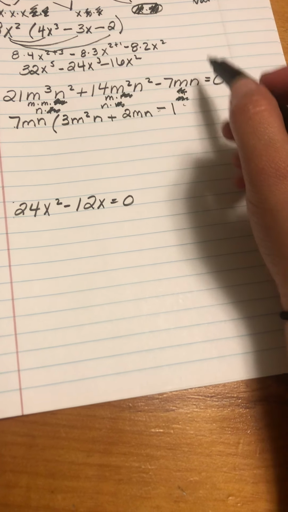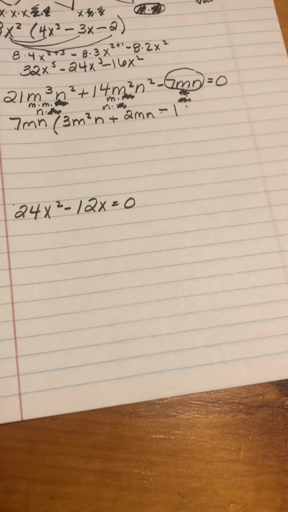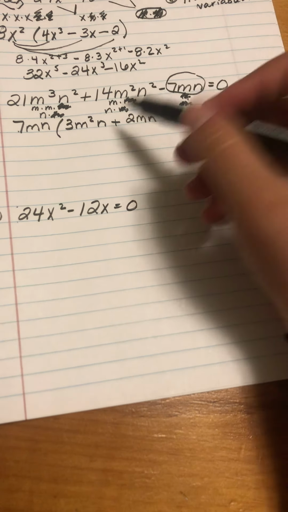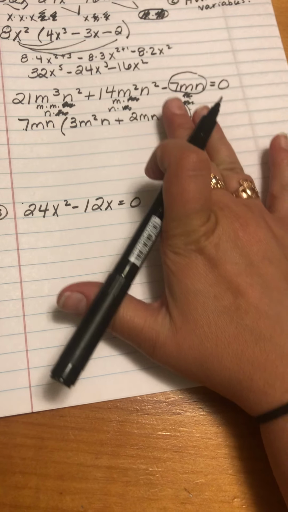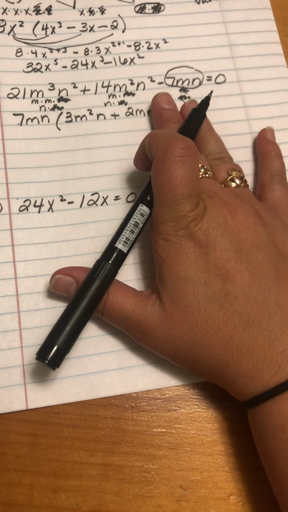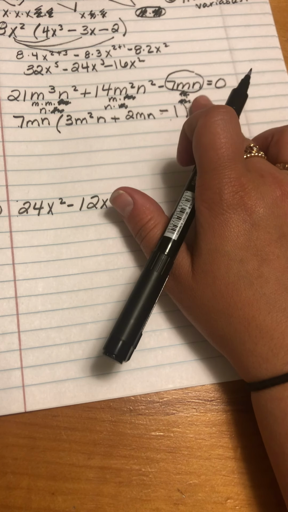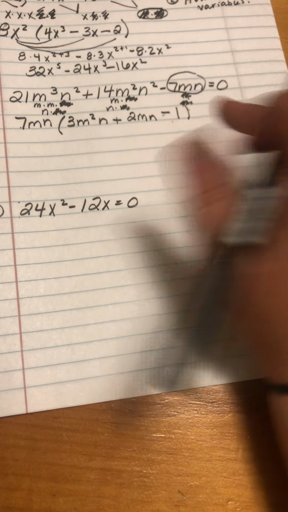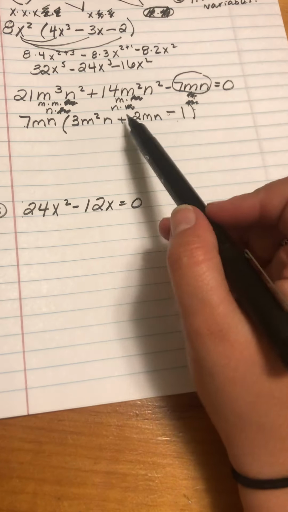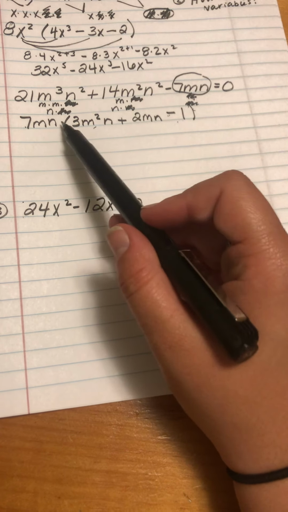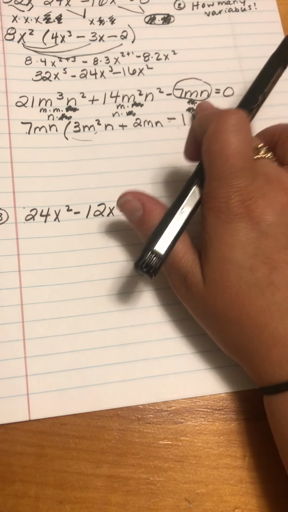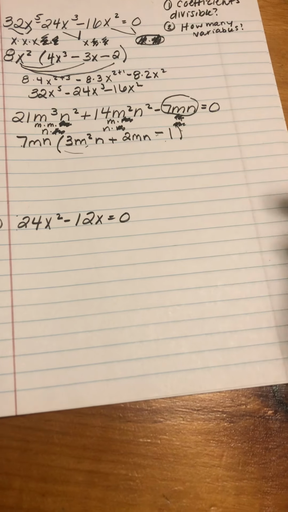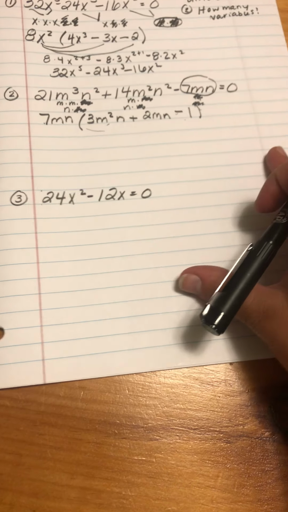When I pulled my GCF out, I was really pulling this exact term out. So I can't leave this blank. I'm just leaving a placeholder as 1, right? Because if I didn't have that and I went on to distribute this, I'm not going to end up with this minus 7mn at the end if I don't have this placeholder, right? Always think about your distribution. If you distribute these, you'd get the first two terms, but if this placeholder wasn't here, I'm not going to end up with that last term, which means I didn't do this problem correctly. I still need to have that last term here.